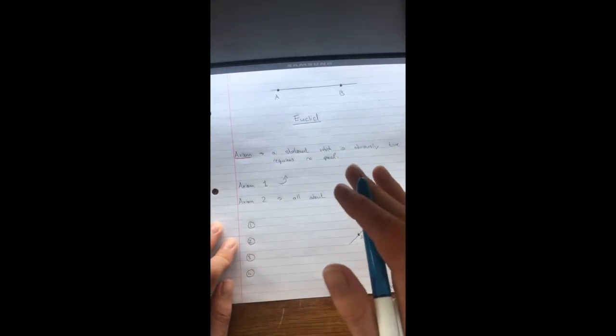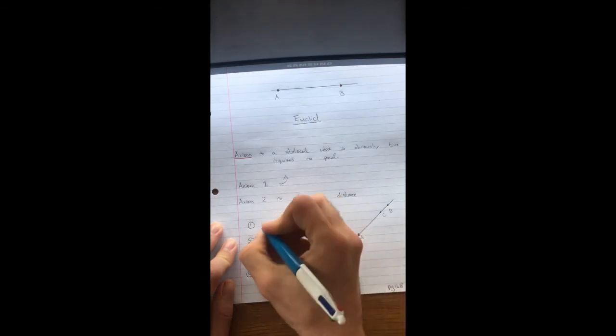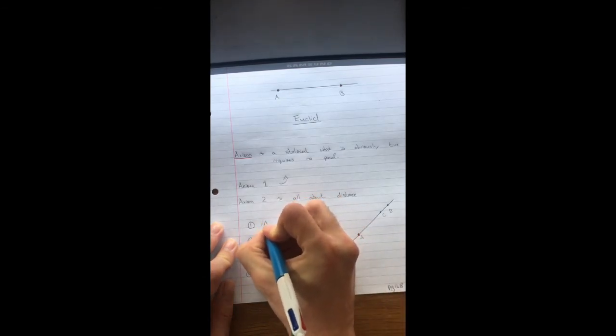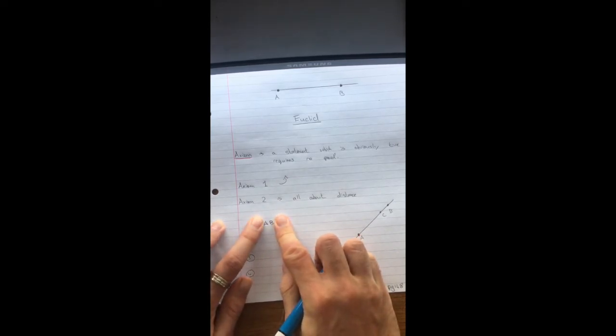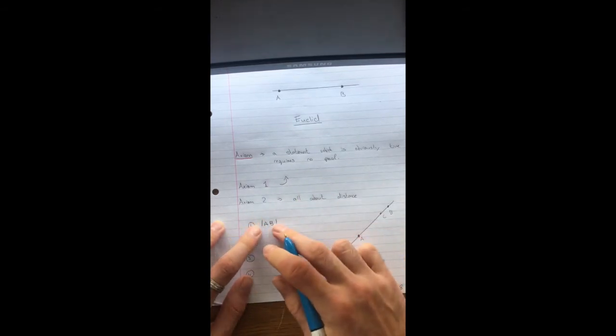The first one is, first of all, we need to just take a moment and understand what I'm about to write in terms of the notation. So we remember AB, which just means the line AB, right? These two lines beside it mean the length or the distance of AB.